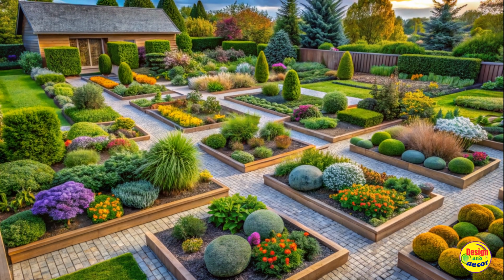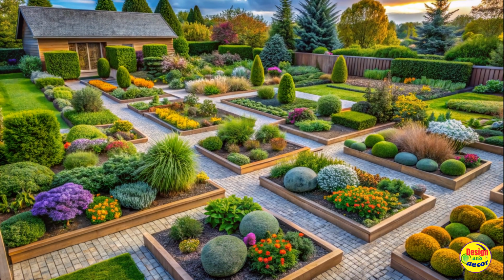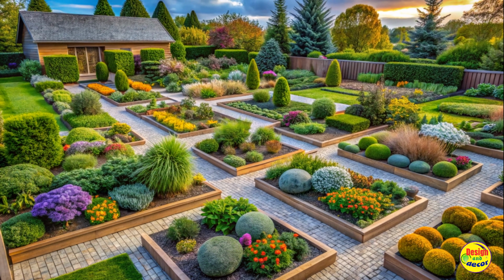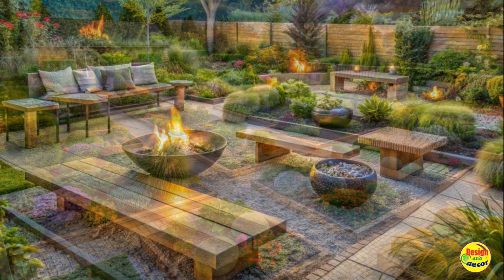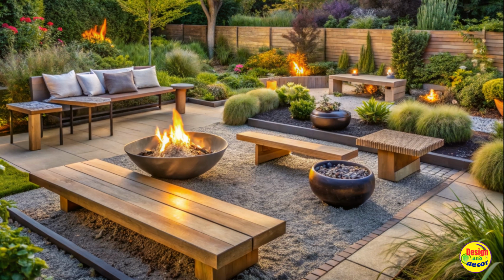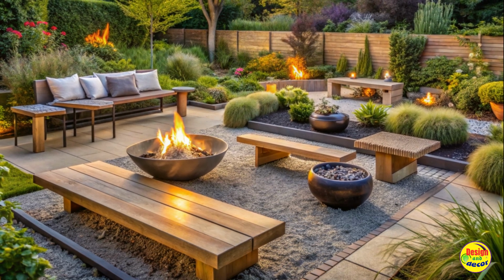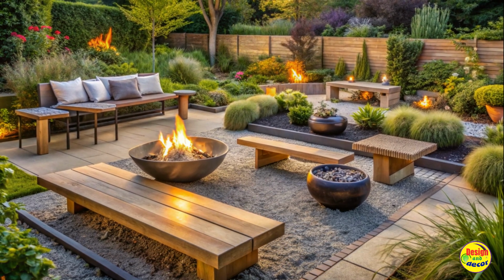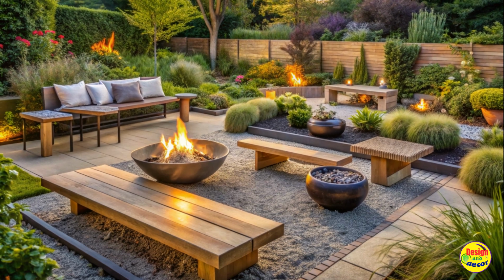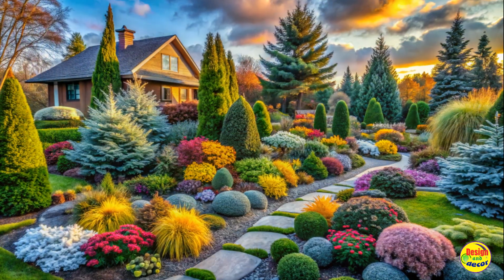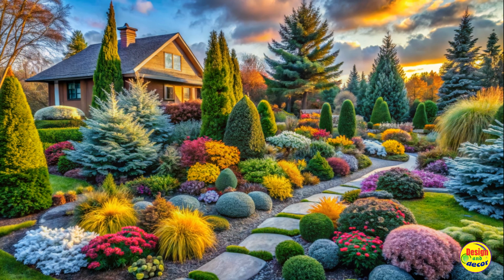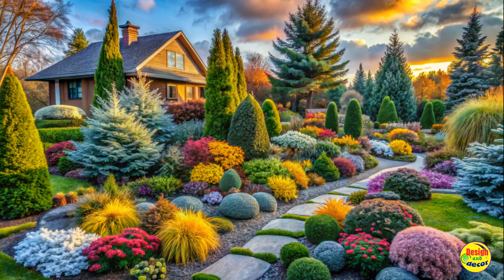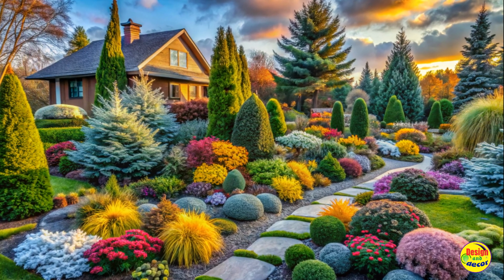Create defined zones. Transforming your garden into a series of defined zones can enhance its functionality and aesthetics. Think of your outdoor spaces as separate areas for relaxation, dining, or even a play zone for kids.